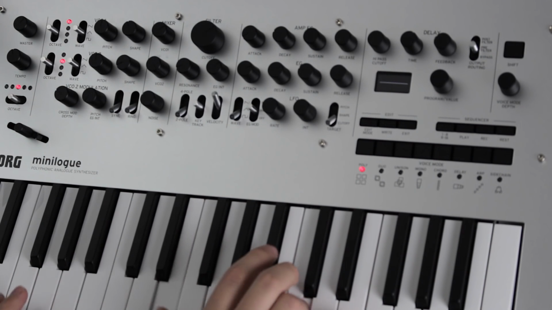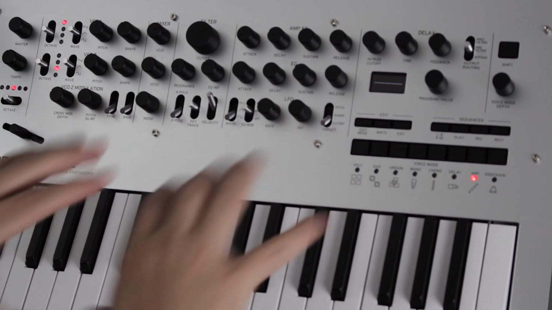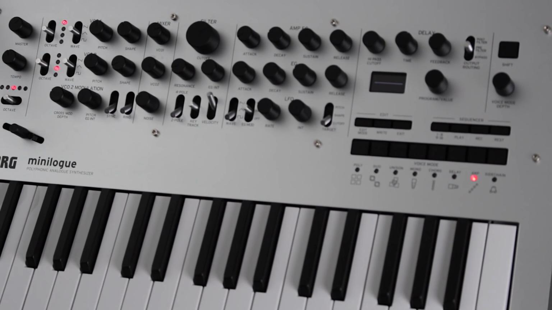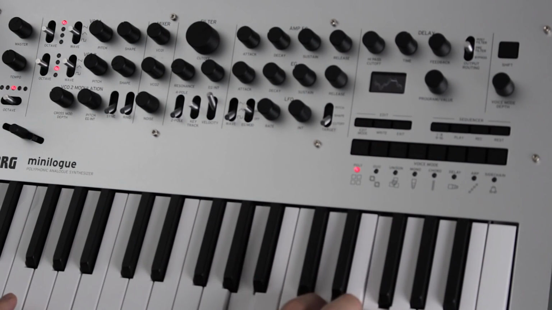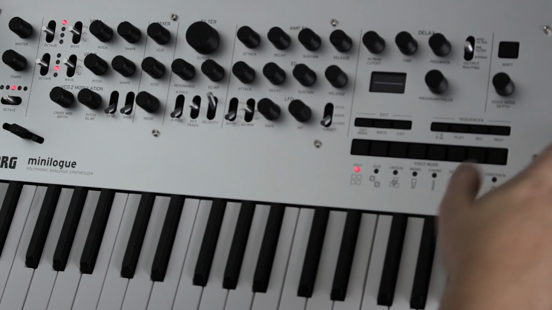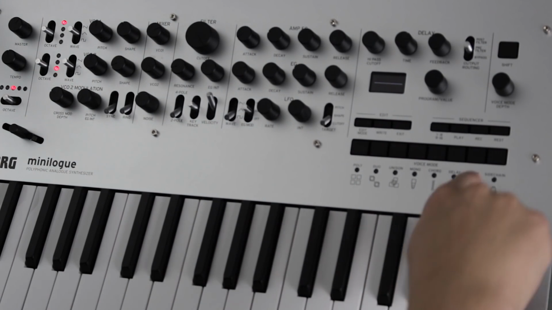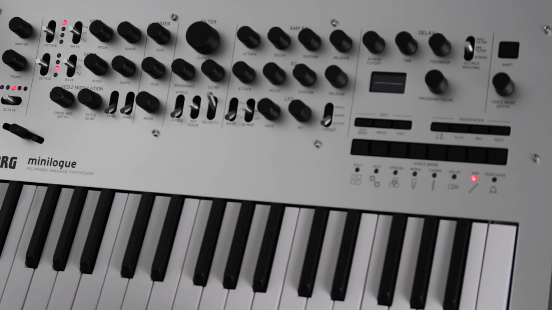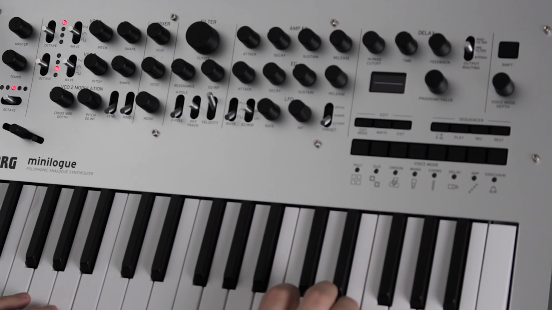So, what I got going on here is using the Minilog through a TC Hall of Fame reverb, and it sounds like this. Now, what I like to do is use the arpeggiator here, and I'd like to just show you what it can sound like when you arpeggiate this kind of sound.